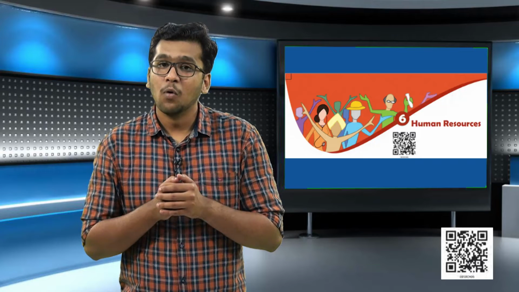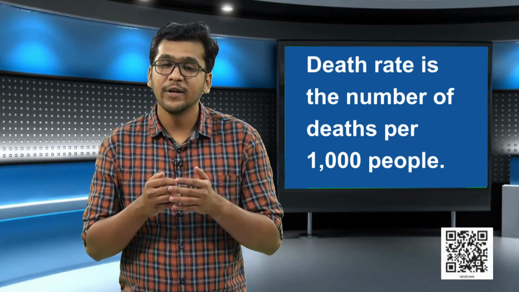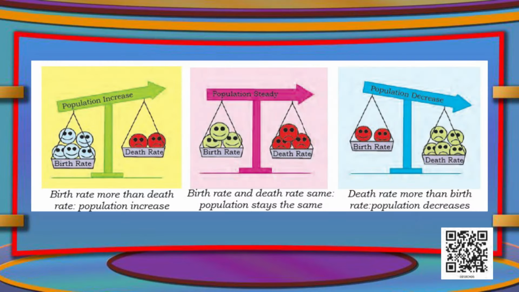Similarly, with more deaths, the population of a region decreases. Deaths are also measured using the death rate, which is the number of deaths per 1,000 people. Look at this image to have a better understanding of how births and deaths affect the population of a region.